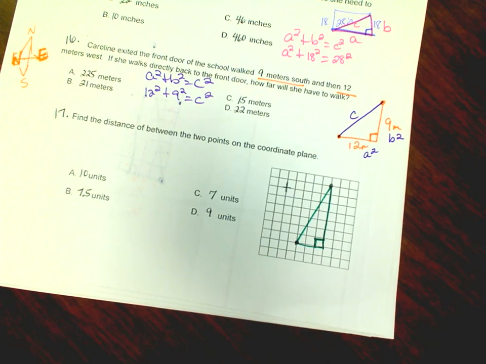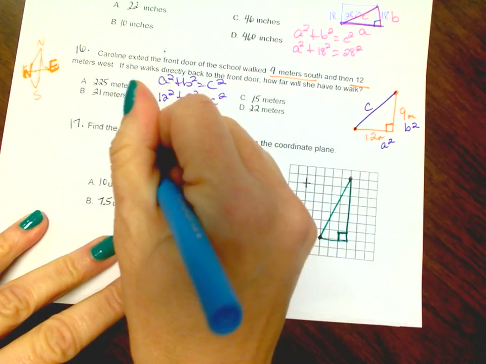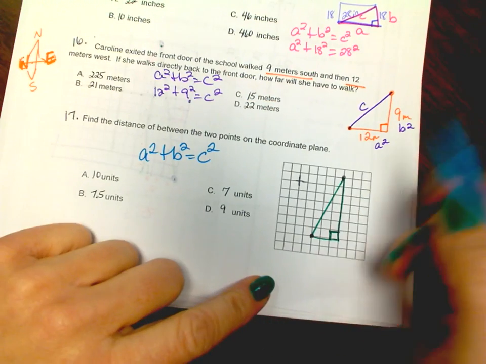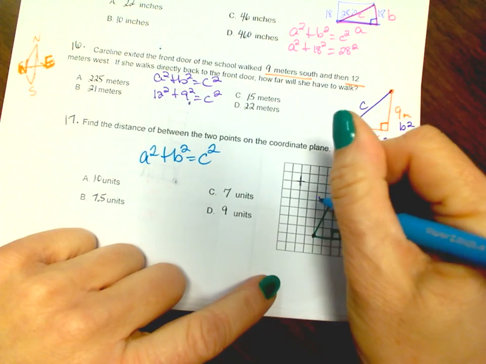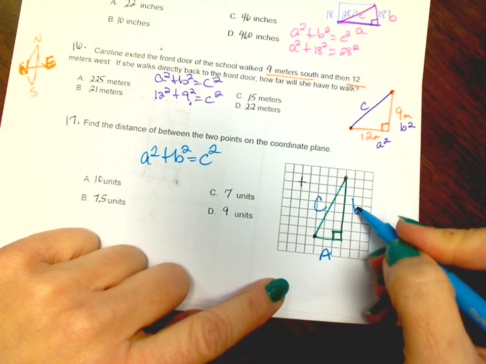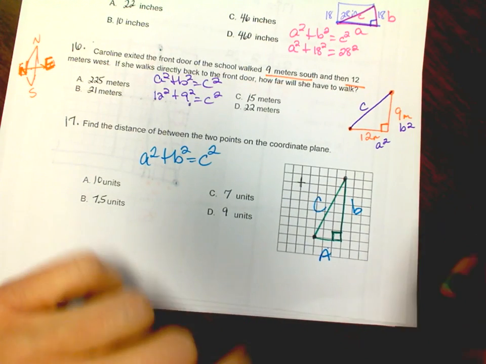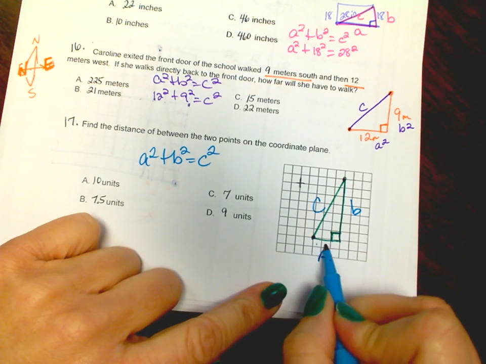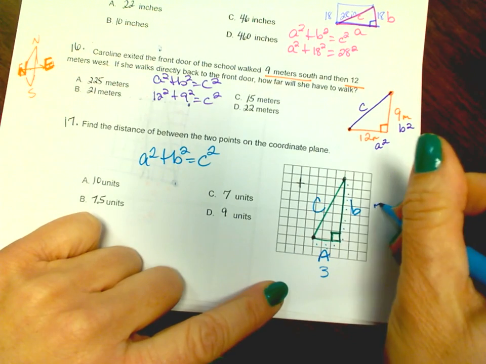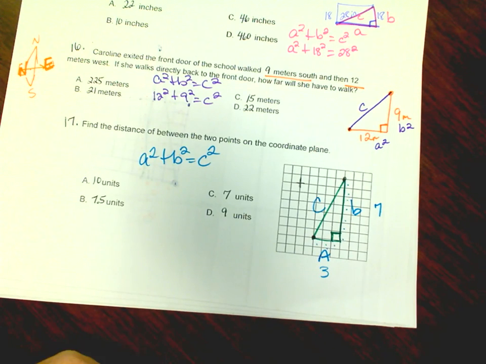Now we can solve the problem using the Pythagorean Theorem. A squared plus B squared equals C squared. Okay, my longest side is my C. A, B. Really doesn't matter if this was A and this is B. It's up to you. But count your units over. 1, 2, 3. 1, 2, 3, 4, 5, 6, 7. Now, plug that into your formula, and you'll have your answer. Approximately.